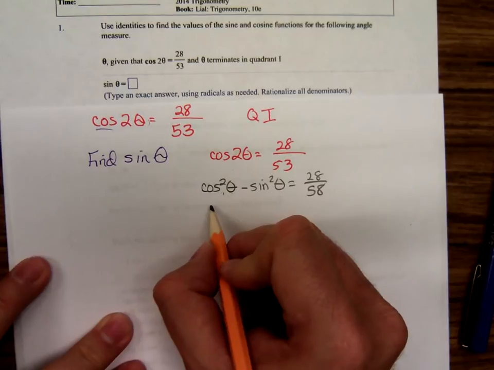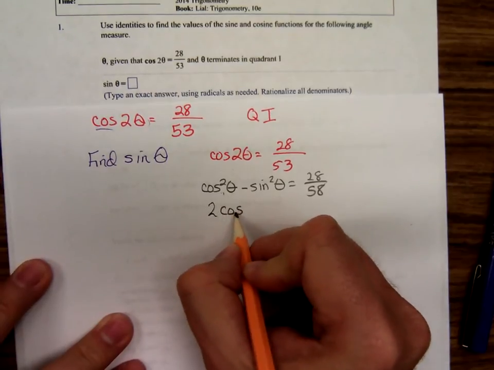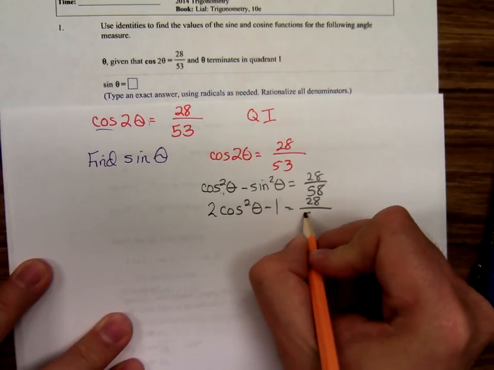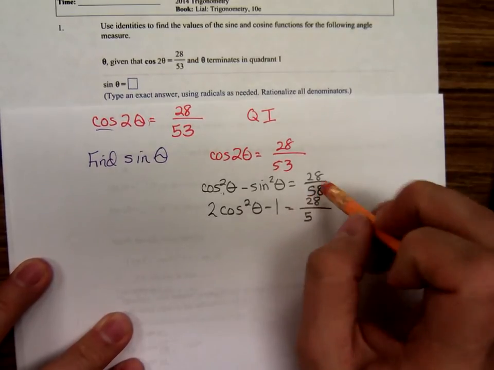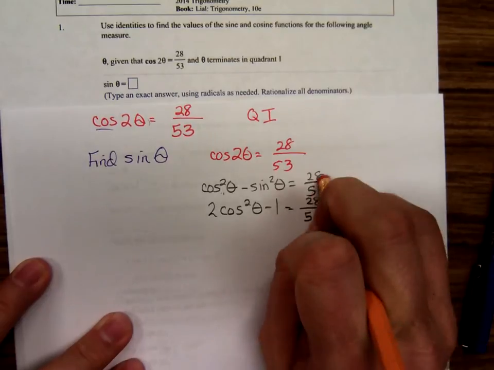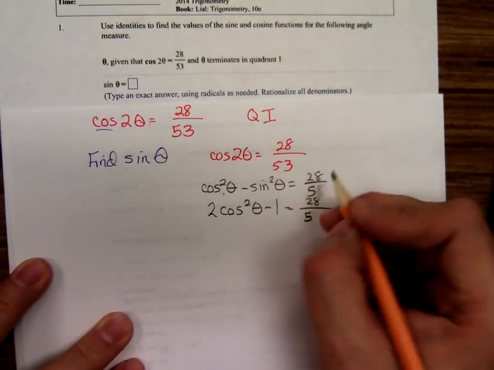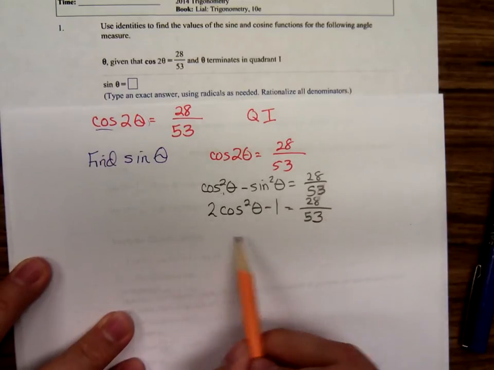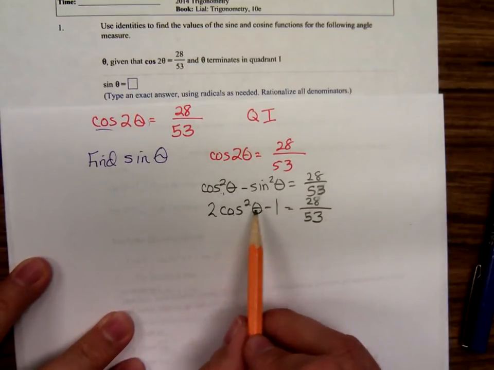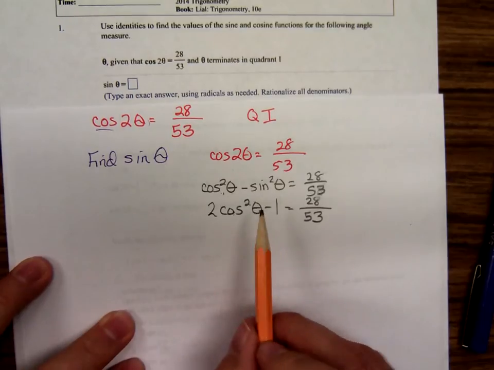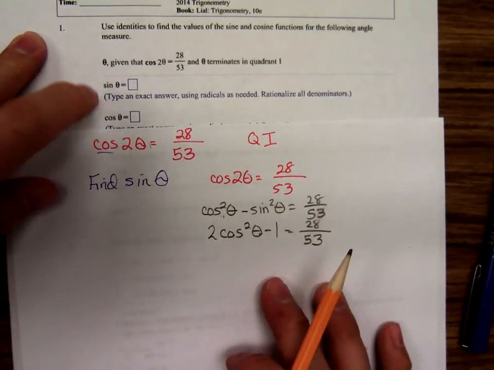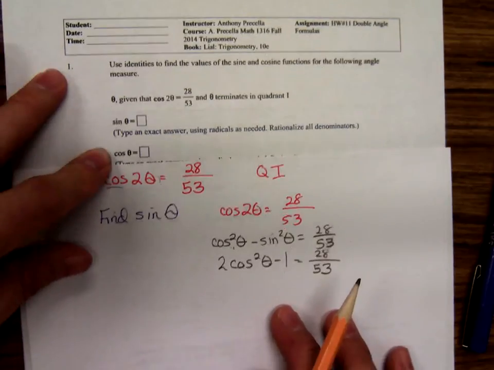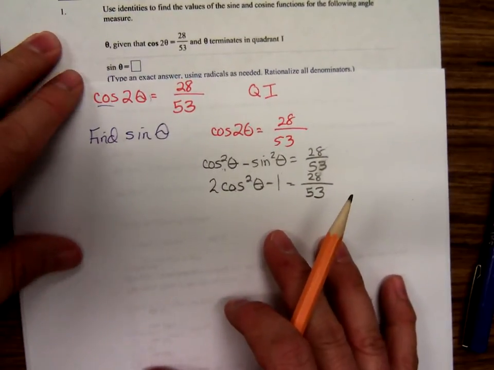What if I use this one? 2 cosine squared theta minus 1. Oops, I wrote a 58 right here. It should be 53. I'm glad I'm using pencil. 53. See, like this one, I could solve for cosine here, couldn't I? So that's how I would do this next part, to find cosine theta.